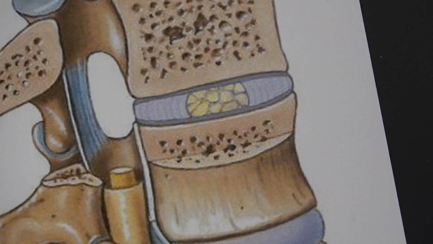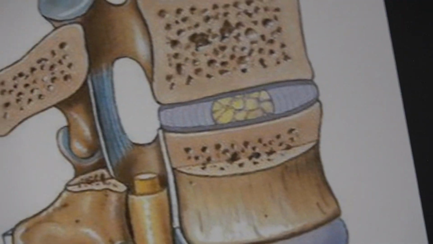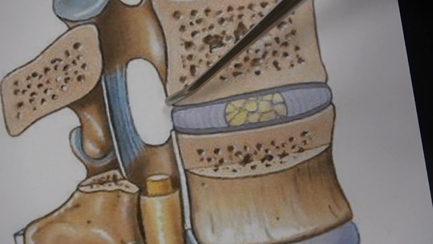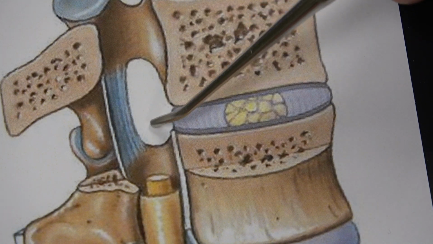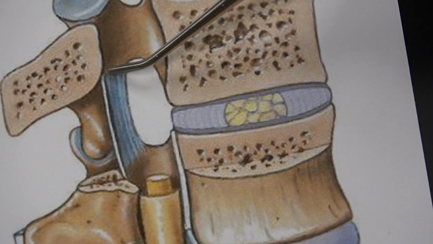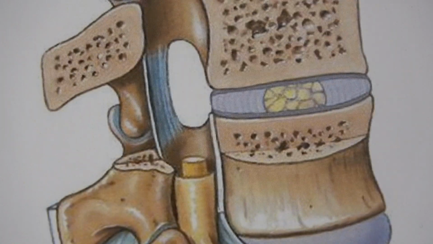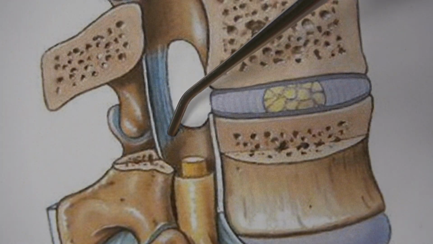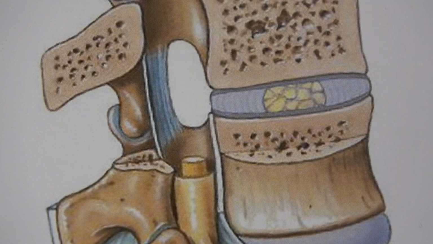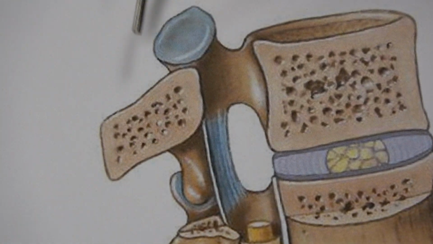What else? We can also see, let me move this forward. There's a nice view of the intervertebral foramen in here. You can also see ligamentum flavum. We'll talk about that one, how it holds the back of the vertebrae together. You can also see, oh look, there's one of those circle things. That's the facet of the superior articular process of L1.